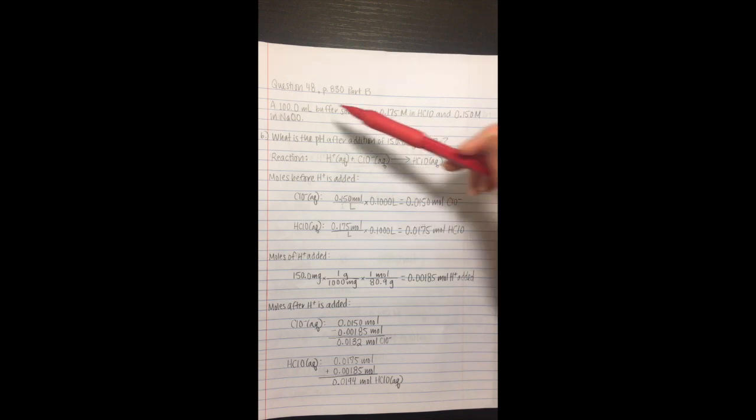Part B is asking, what is the pH after addition of 150 milligrams of hydrobromic acid? The reaction will be H plus ClO minus yields HClO. To determine the number of moles before H plus is added, we need to multiply the molarities of both ClO minus and HClO by the volume of the solution, which is 100 milliliters or 0.1 liters. So once you do that, you will get 0.0150 moles of ClO minus present before H plus is added, and 0.0175 moles of HClO present before H plus is added.